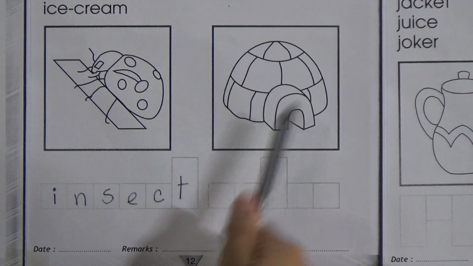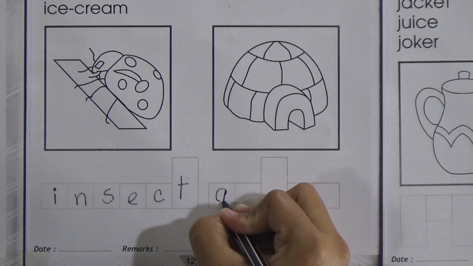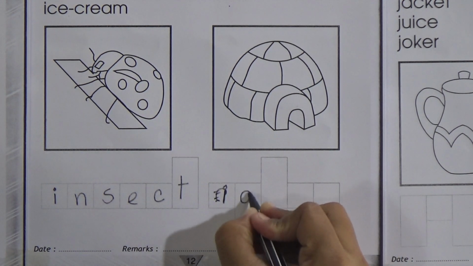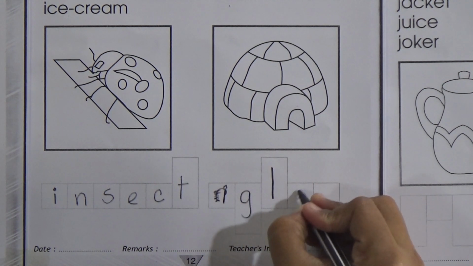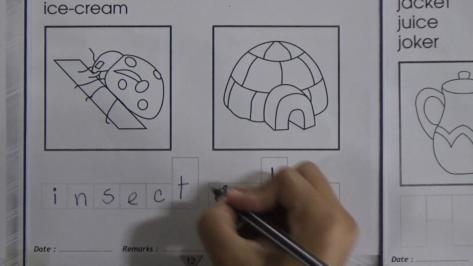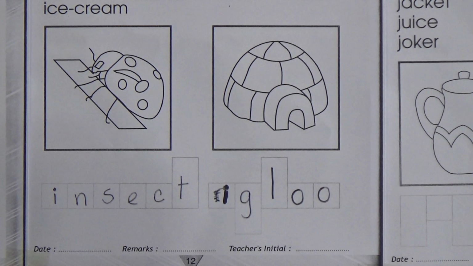And the next one, what is this? This is the picture of igloo. Sorry, it will be I-G-L-O, igloo. Okay students, this is the picture of igloo. Students, it is I. Okay, igloo. So I for ice cream, insect, igloo.